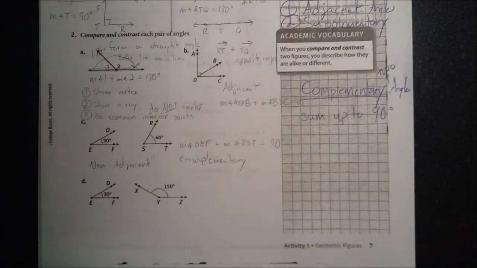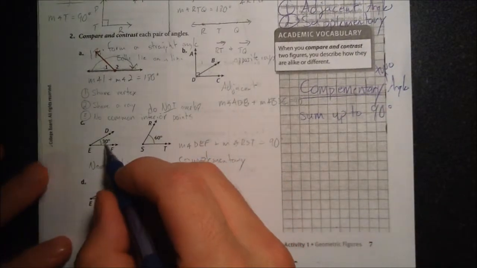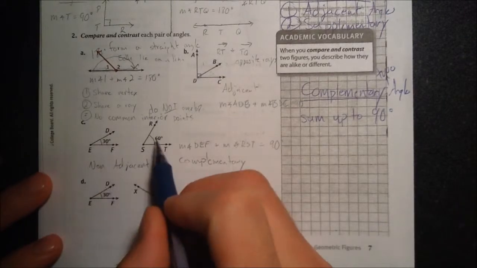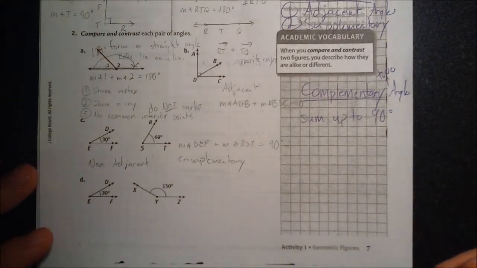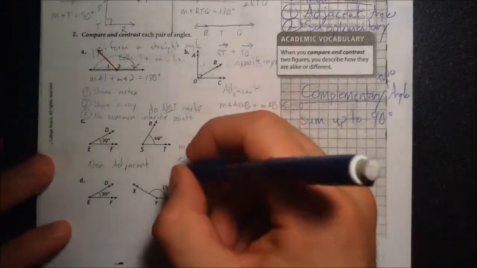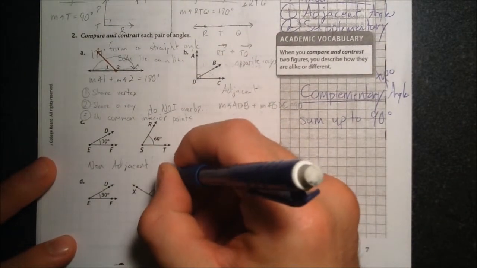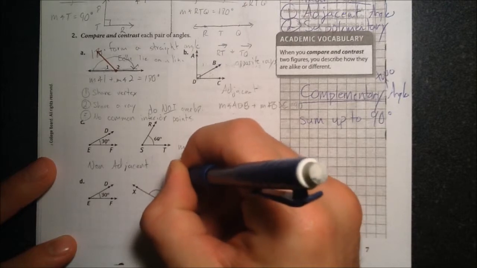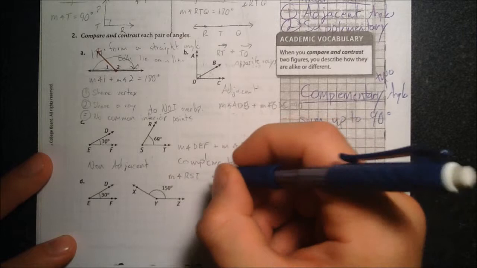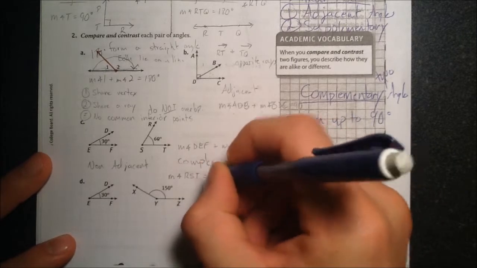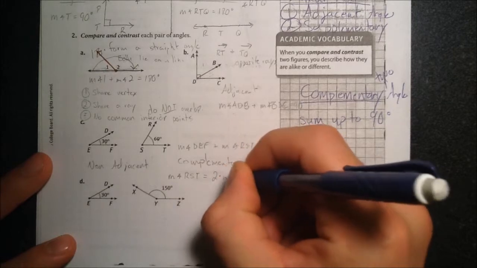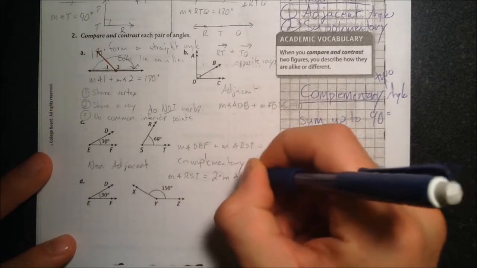There's also another thing that you can do with these two angles. Since we know what the numerical value is, since this is 30 degrees and that's 60 degrees, we can also go a little bit more in depth in their measurements. We can say that the measurement of angle RST, which we know is 60, is equal to 2 times the measurement of angle DEF.